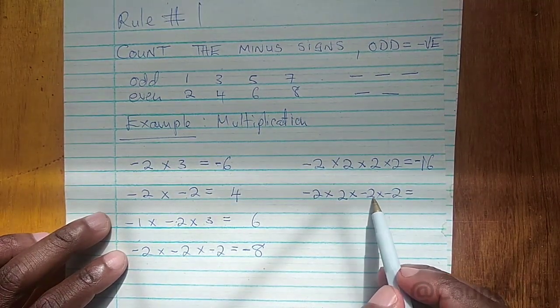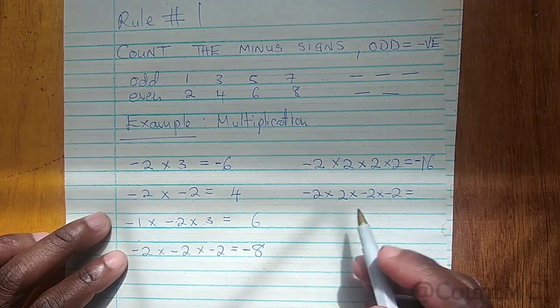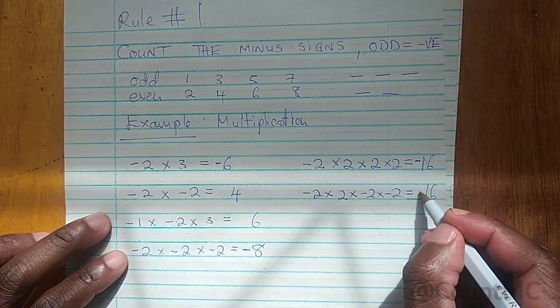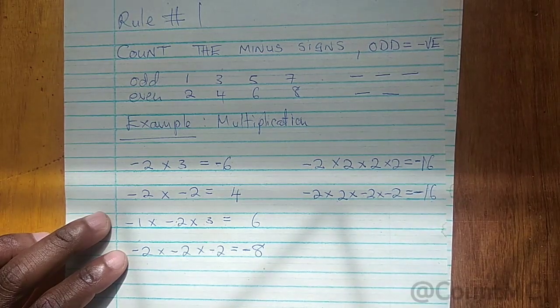2 times 2, 4 times 2, 8 times 2, 16. How many negative signs? 1, 2, 3. It's odd, so this will be a negative sign as well.